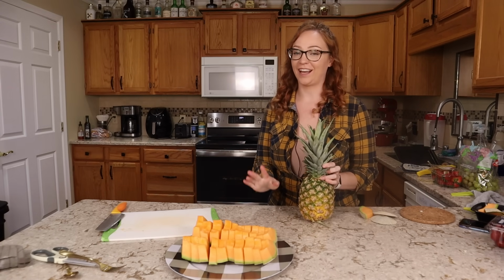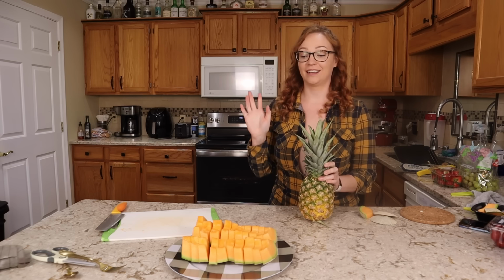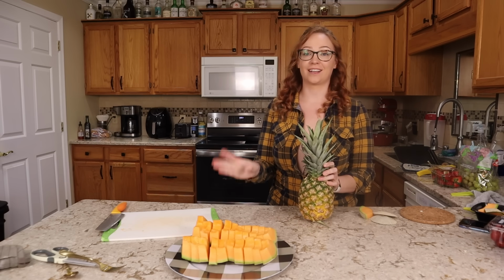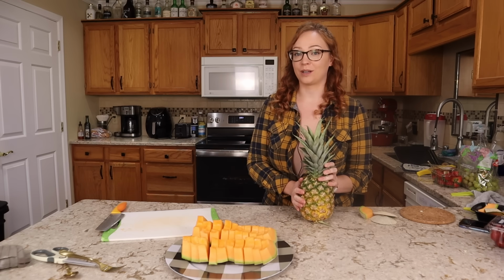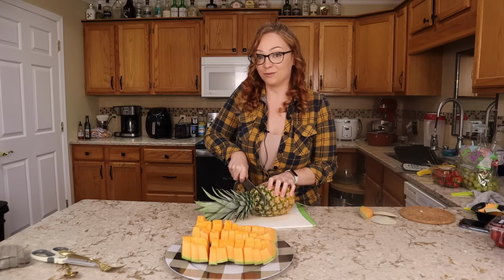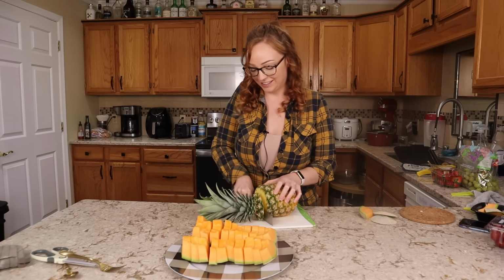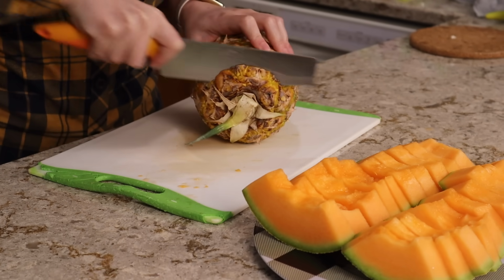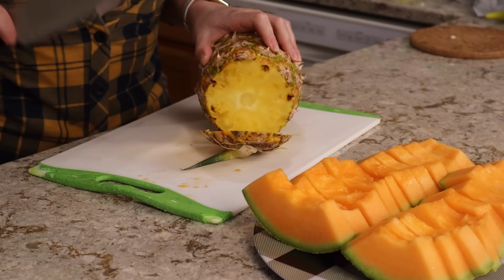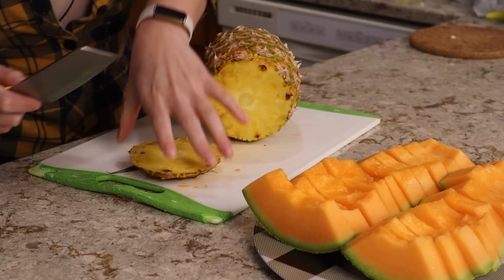Personally, I don't like cantaloupe. I don't like melons of any kind. That includes honeydew melons, watermelons. I don't like them. But I do like pineapple. So the cantaloupe's going to be for Michael, but the pineapple is going to be for me. And hopefully it's ripe. I do not have one of those little pineapple corer things, so I just cut my pineapple the old-fashioned way.